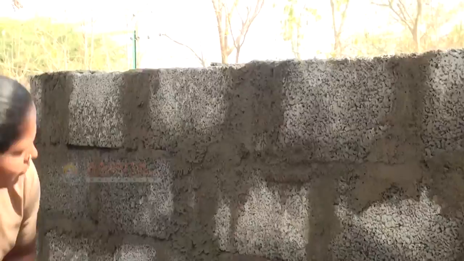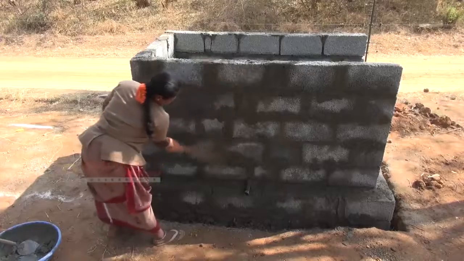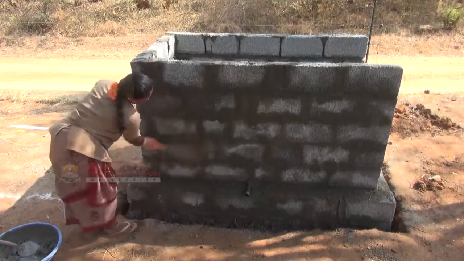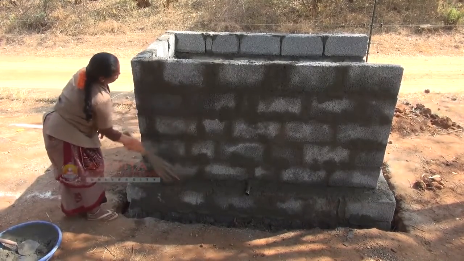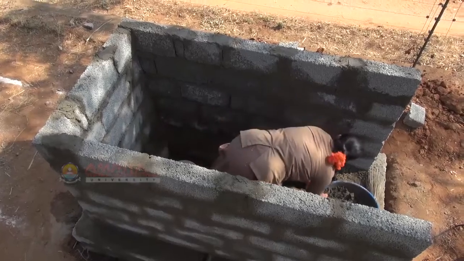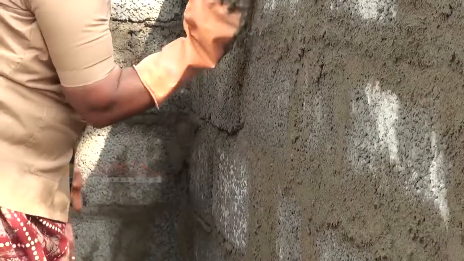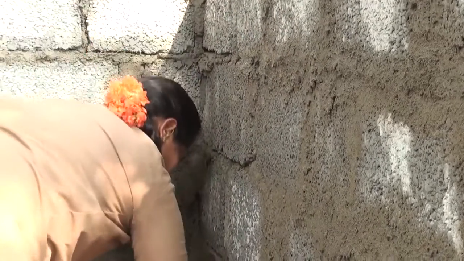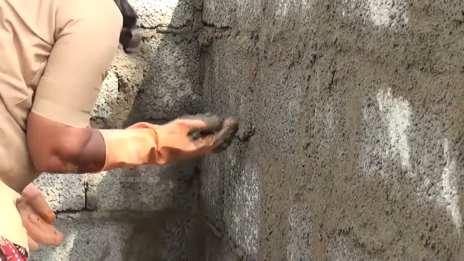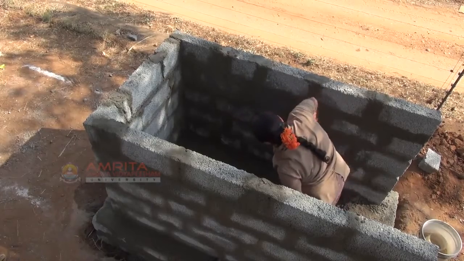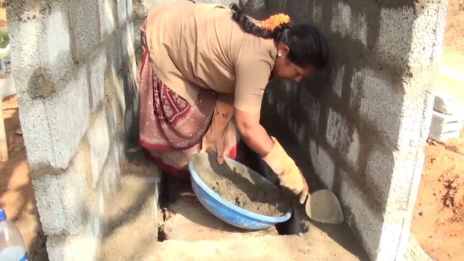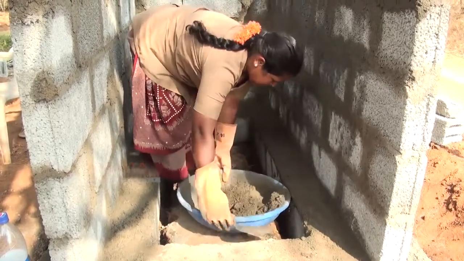Fill the gaps in between the blocks using a trowel as shown. Make marks on the surface of the wall to give it a rough finish. Similarly, fill the gaps between the blocks in the inside of the walls. Make marks on it as well. Remove the excess mortar lying around.